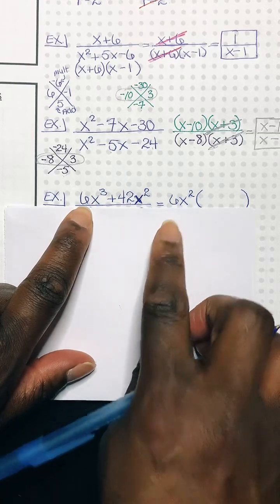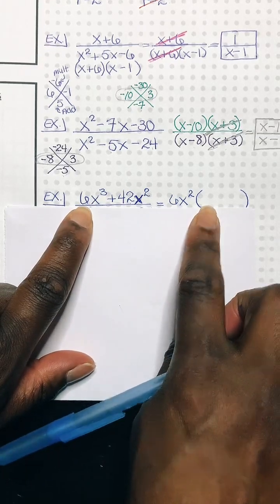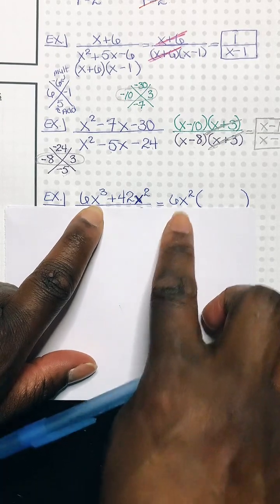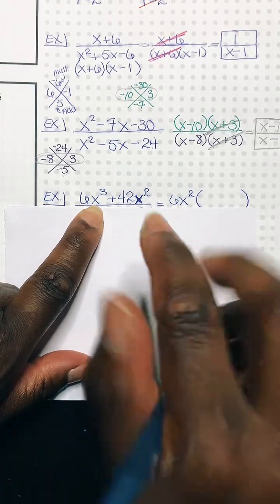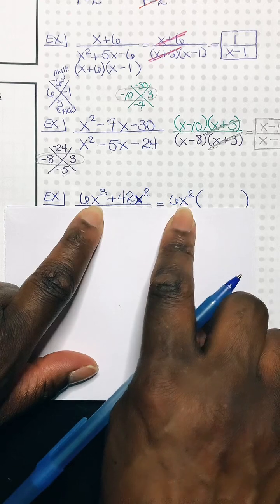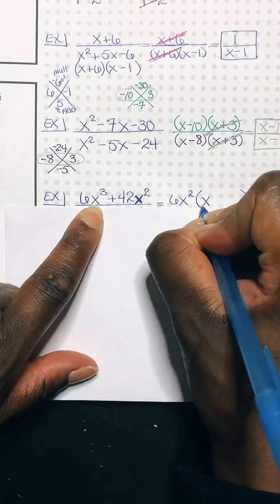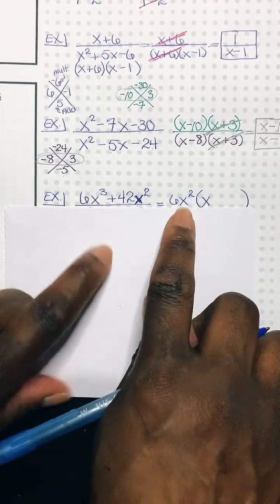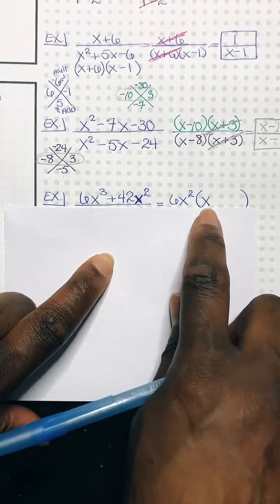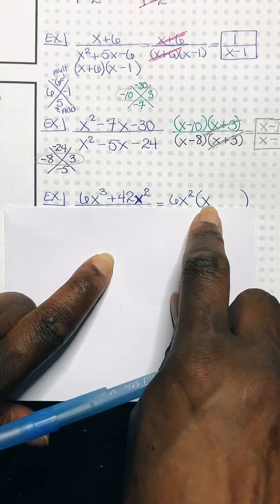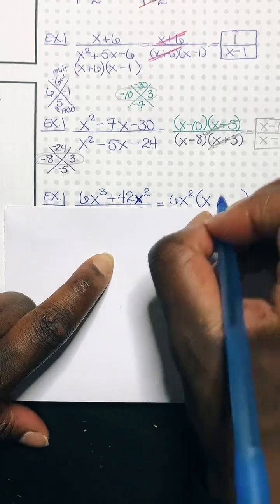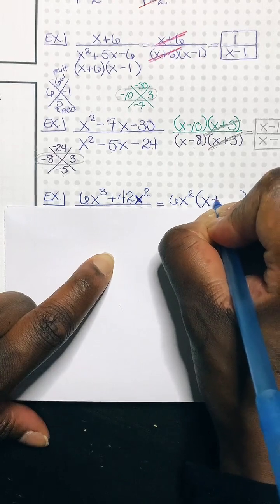So 6 divided by 6 gives me 1. X cubed divided by x squared. Remember, when you divide, you subtract the exponents. If you want to think of it this way, I have 3 x's. I took 2 out. That means I have 1 left over. That always kind of helps me.